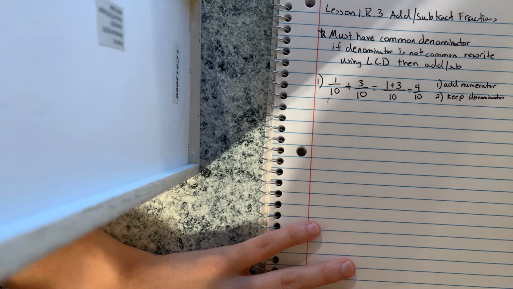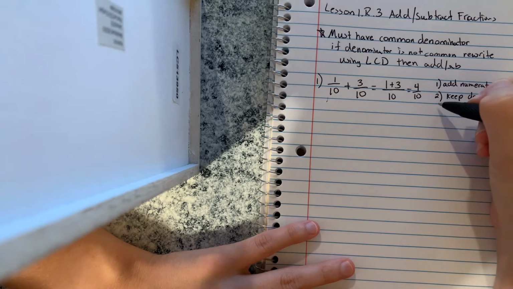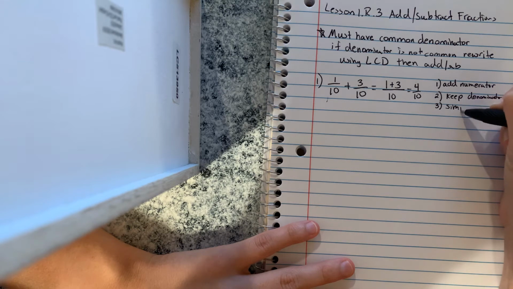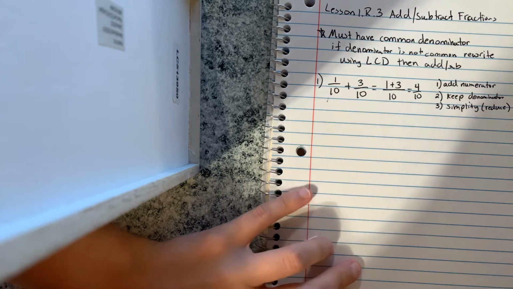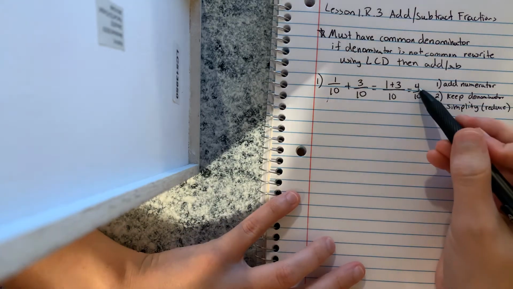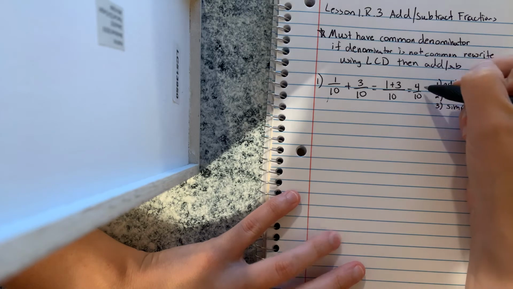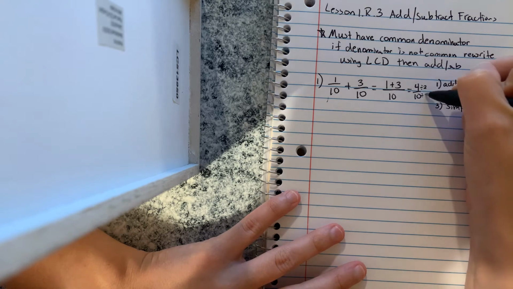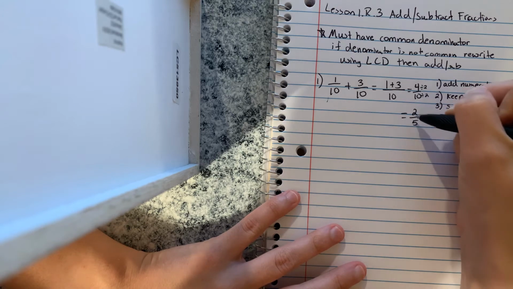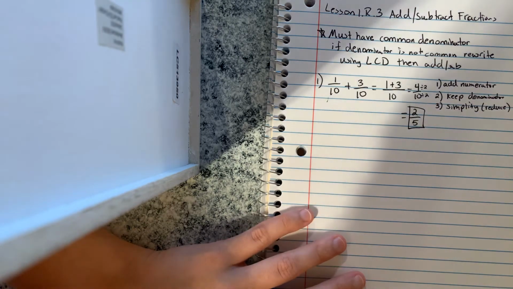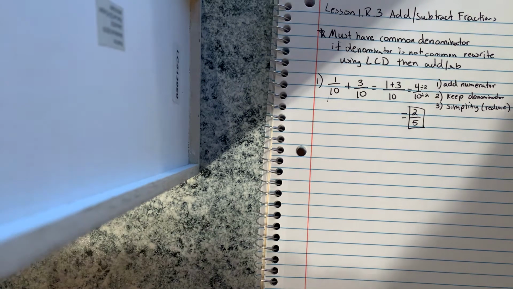The same rules apply from what we did earlier. You have to make sure it's simplified. So our last step would be to simplify or reduce. Sometimes they say either one. 4/10 both has factors of 2, so we want to divide that out, like we did a while ago. So our final answer is going to be 2/5.